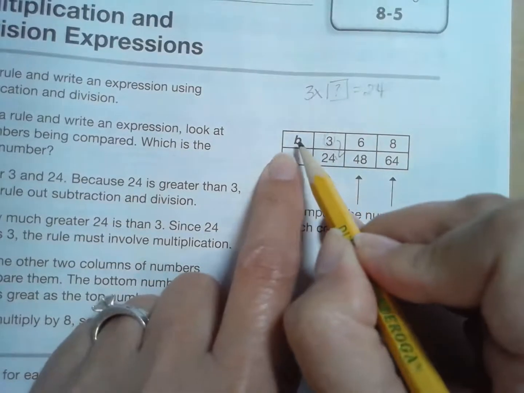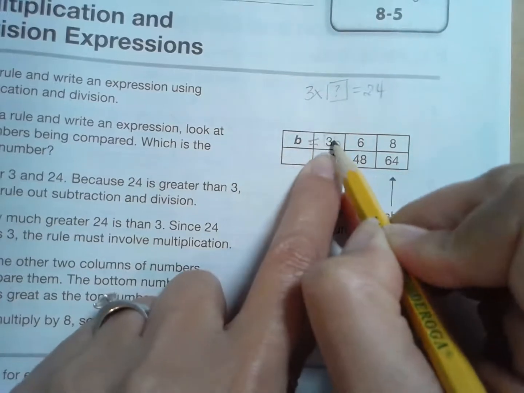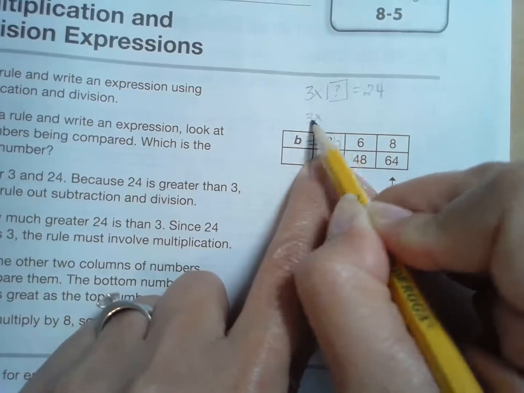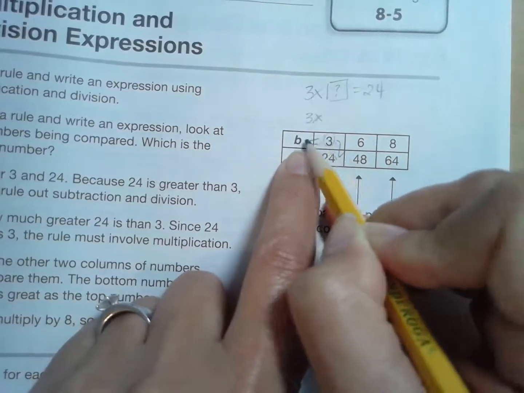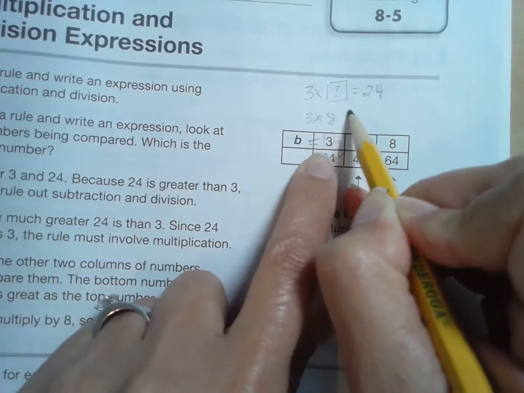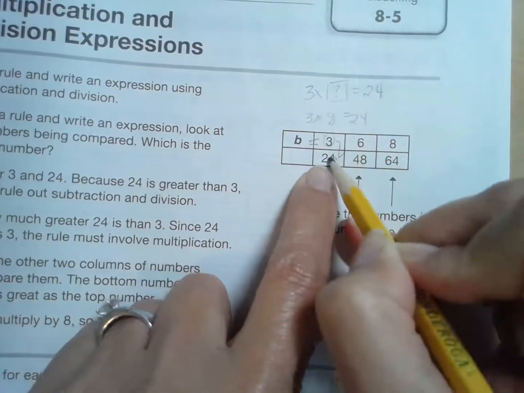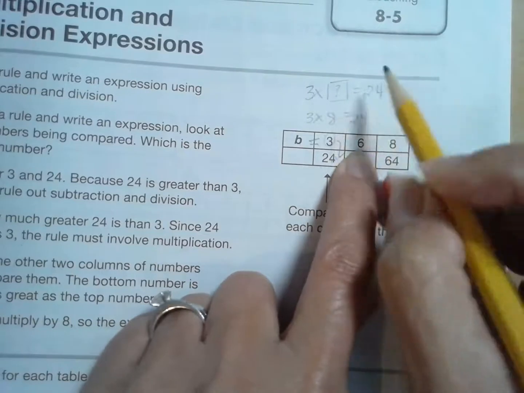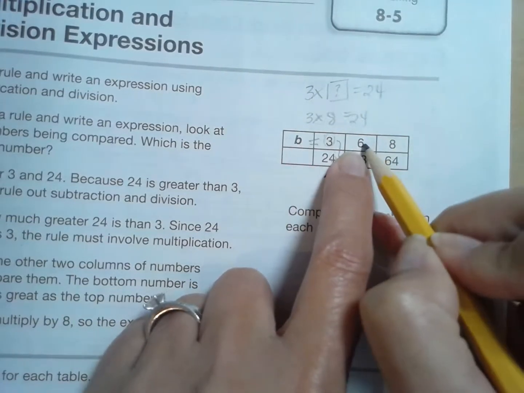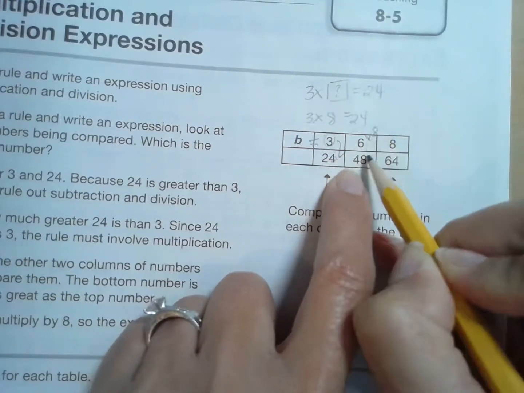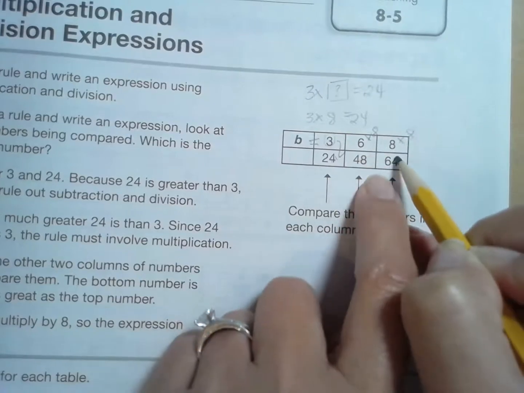So the rule would be whatever the value is for B, we multiply the value of B by 8, and I should get this other number. So 3 times 8 is 24. If I follow that same rule, if I multiply everything by 8, I should get the other number. So 6 times 8 is 48. 8 times 8 is 64.